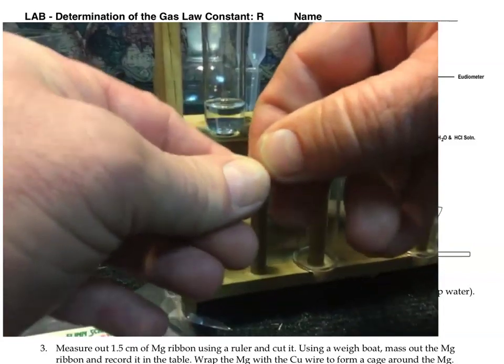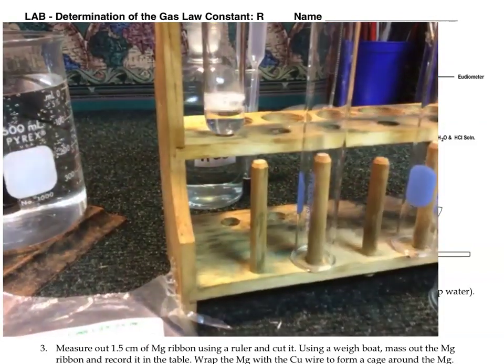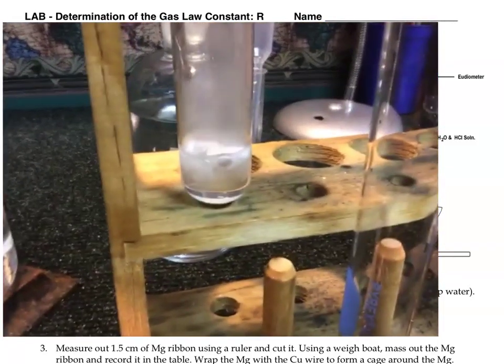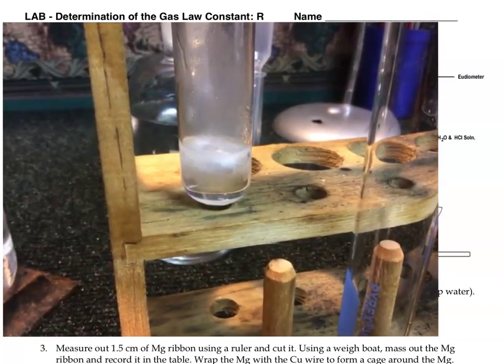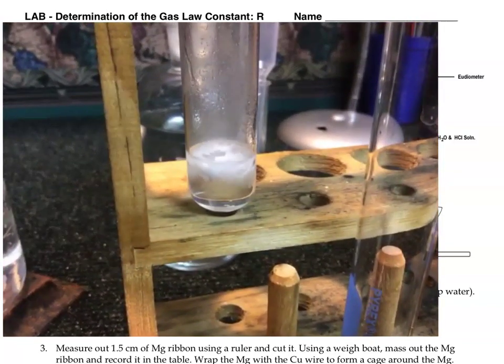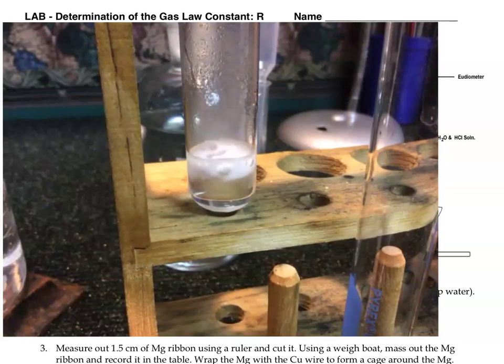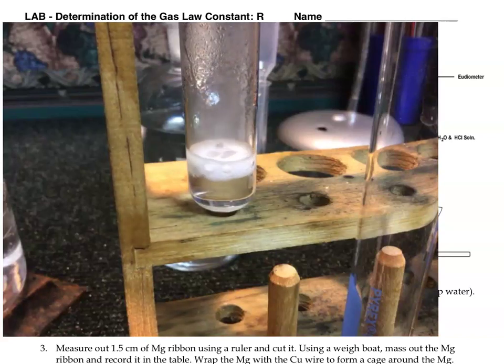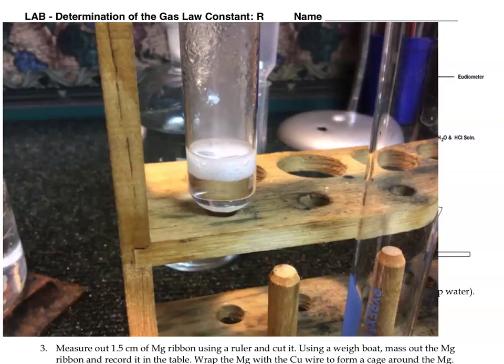I'm going to ball it up a little bit so that it can go down there. And you can see that it reacts quite readily with the hydrochloric acid. Now this is a reaction we're going to do in the lab. It's going to produce aqueous magnesium chloride, which will stay in the test tube, and hydrogen gas, which is right now just floating away out of the test tube. In our experiment, though, we're going to try to collect that hydrogen gas and measure it. So that's the reaction that we're going to do.